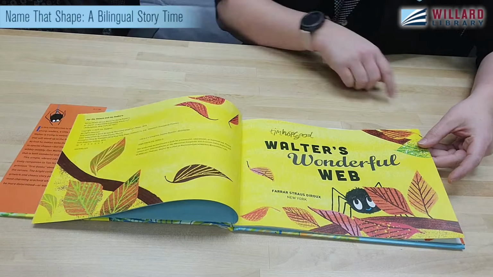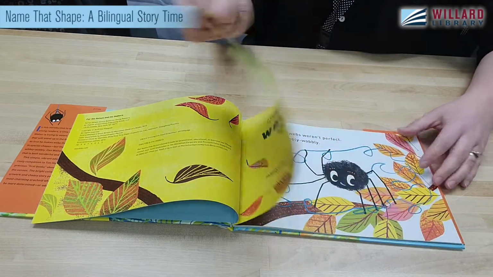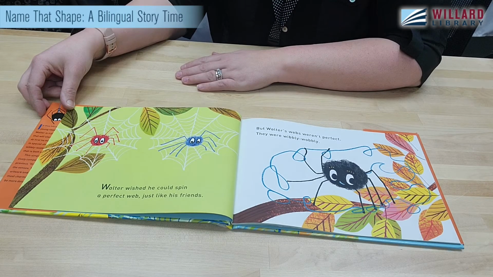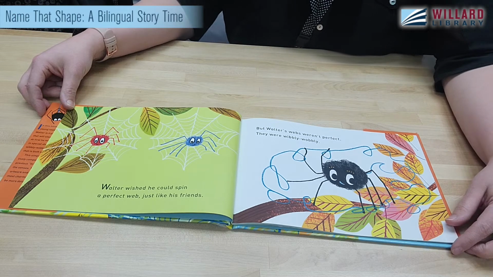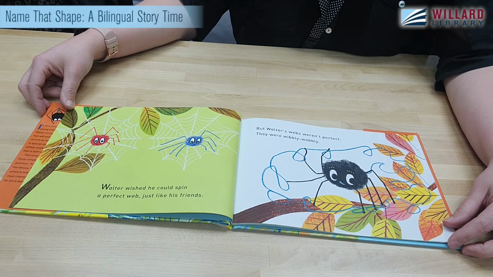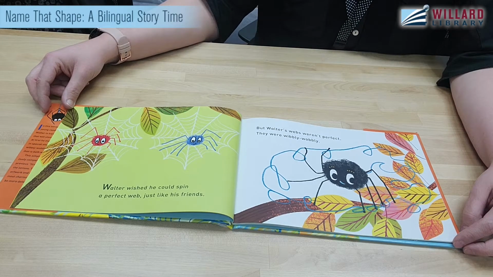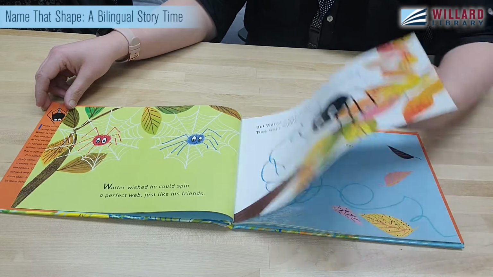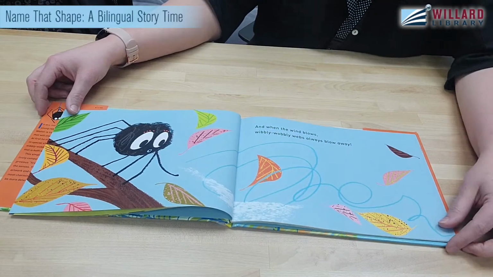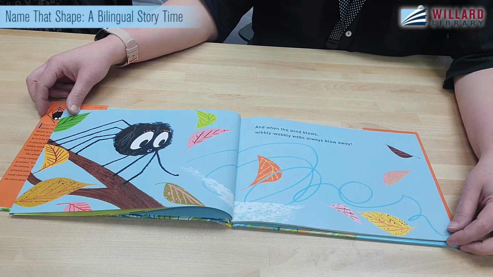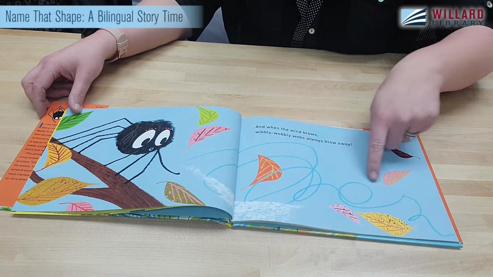I don't usually like spiders, but he's a pretty cute one, isn't he? All right. Walter wished he could spin a perfect web, just like his friends. But Walter's webs weren't perfect. They were wibbly wobbly. And when the wind blows, wibbly wobbly webs always blow away. Oh no, look, his web is blowing away.